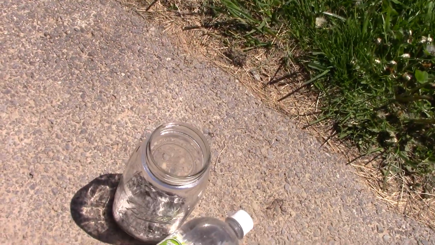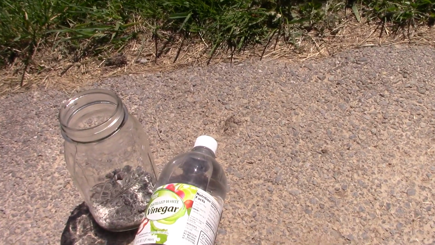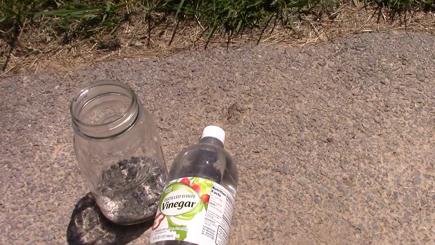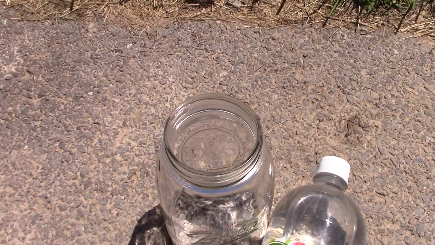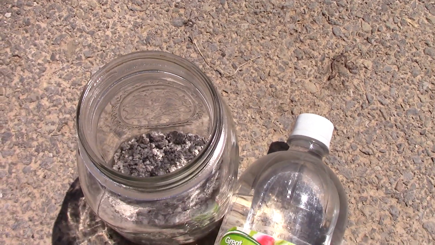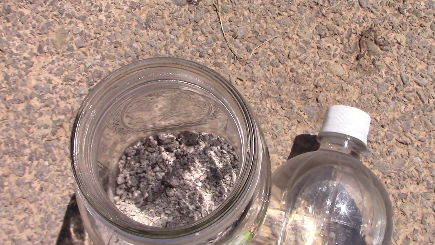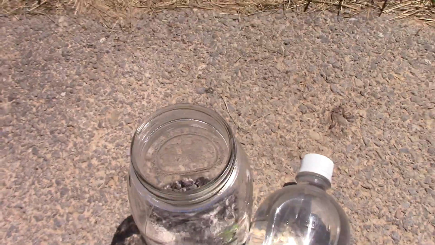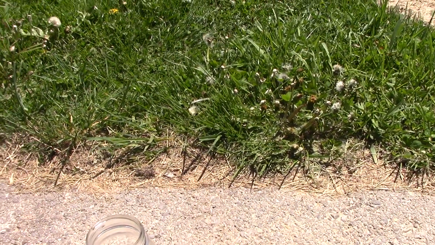Now, what I figured out over the years is, instead of using hydrochloric acid, if I use vinegar, which is also an acid but a weaker acid, and I use limestone sand, this came out of my sand pile, then I can get a reaction because there's more surface area to the particles. So here goes.